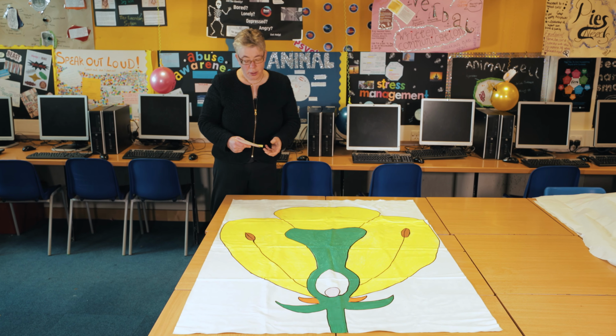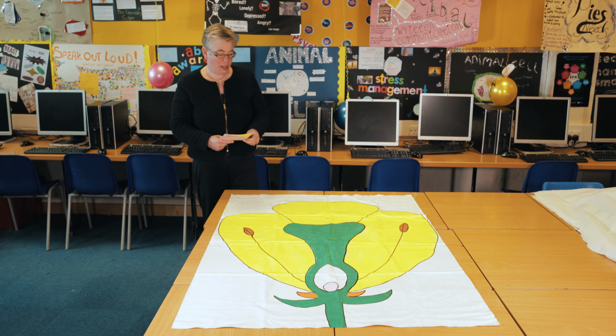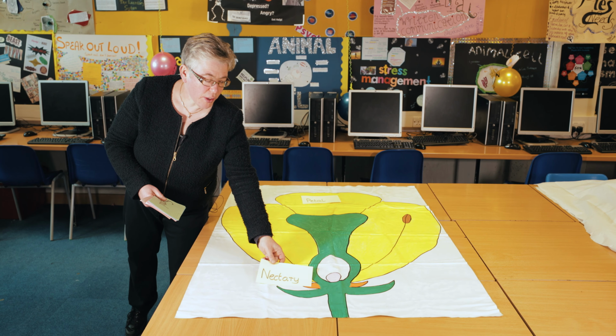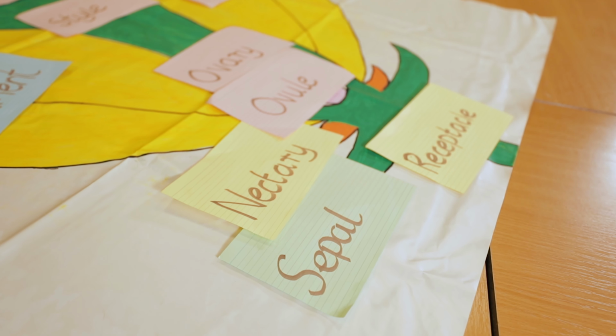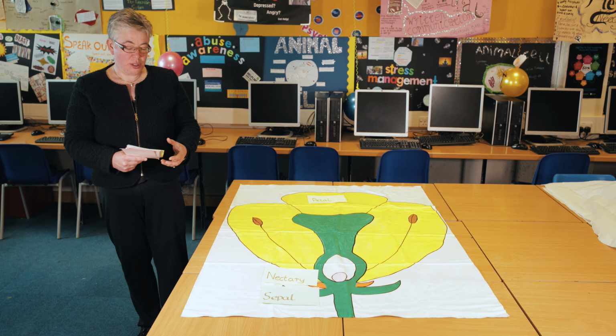This is the flowering plant. It's very bright and it's yellow, which attracts the insects. So here's the petal. At the bottom, we've got the nectary that produces the sweet nectar for the insects to be then attracted to. The sepal is the leaf that houses the flower.